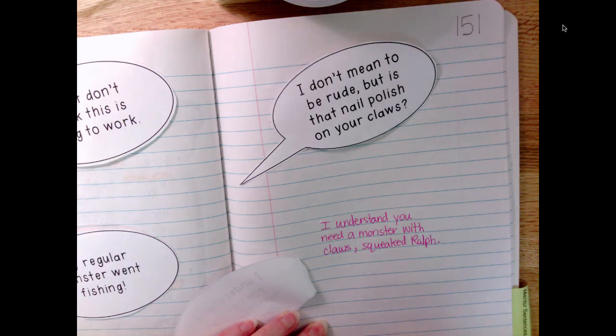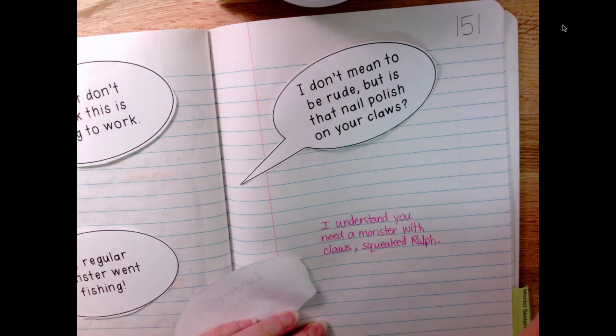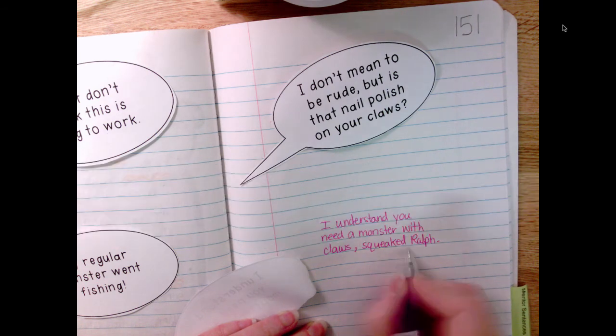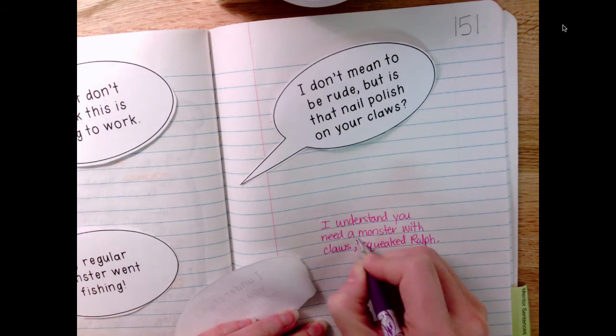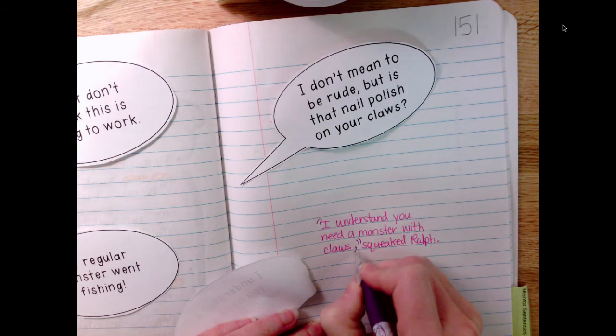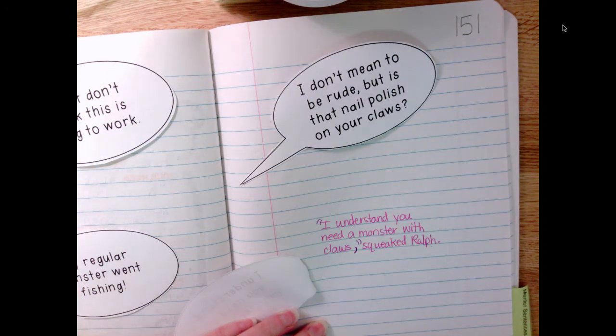Okay, well, you need to put the quotation marks around the things the character said. Obviously, the character didn't say "squeaked Ralph." He said, "I understand you need a monster with claws." And then we separate what he said from who said it with a comma, and then we put the quotation marks to show that he said it. Okay, you can pause to catch up.